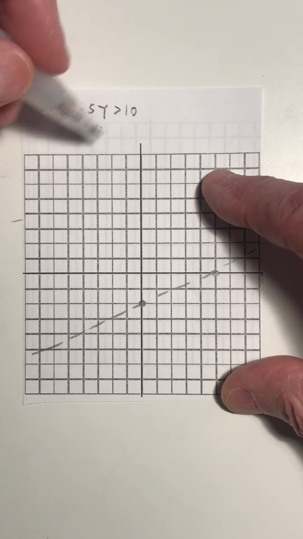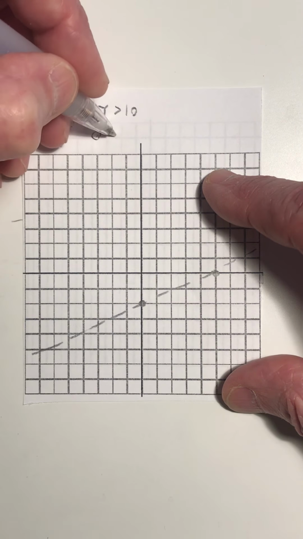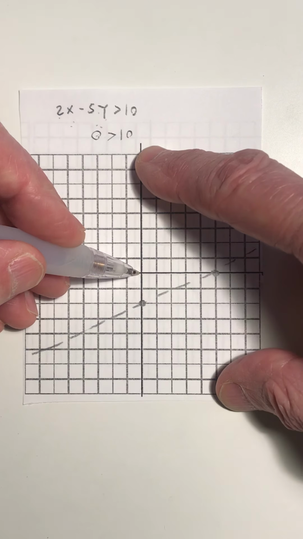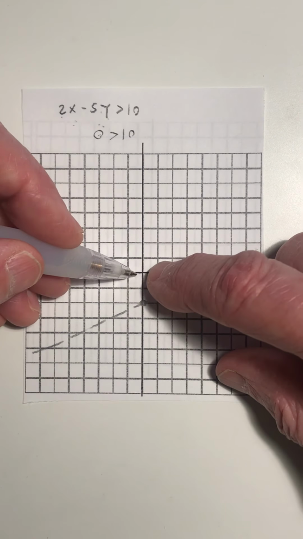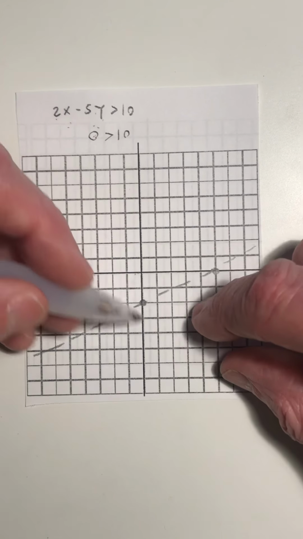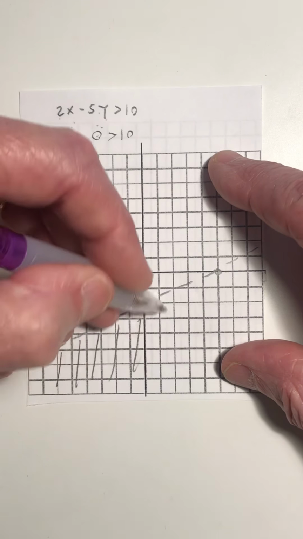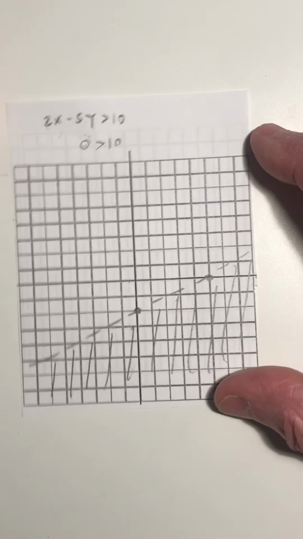If we plug in 0, 0, it's going to say 0 minus 0 would be 0. It's saying that 0 is greater than 10, and that is false. That tells us this is not the correct side for the shading. We want to shade the other side. And that takes care of that.